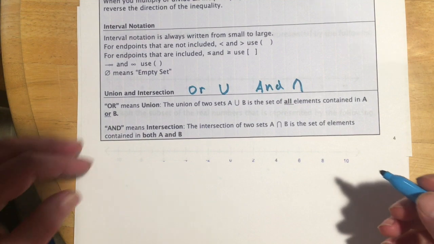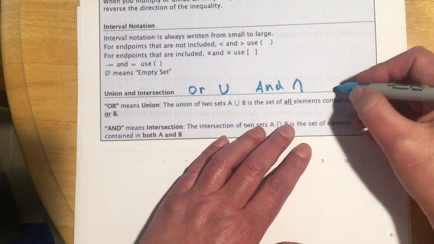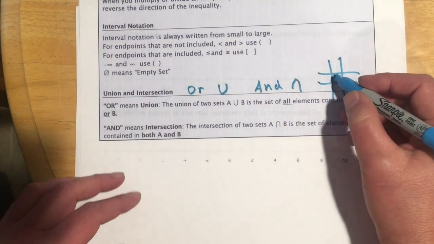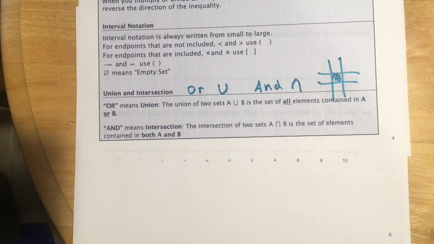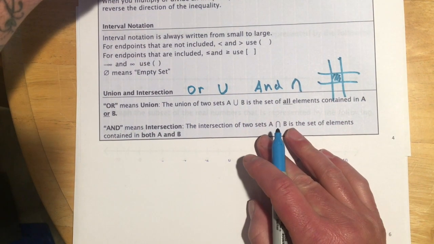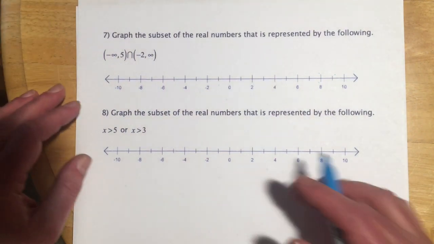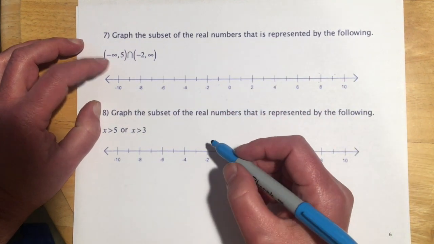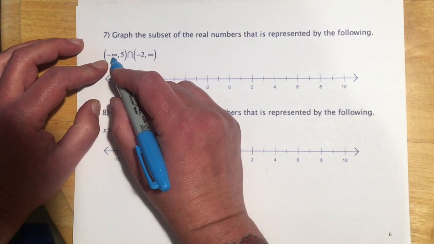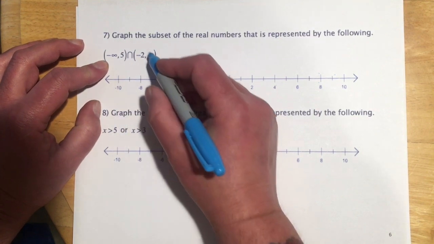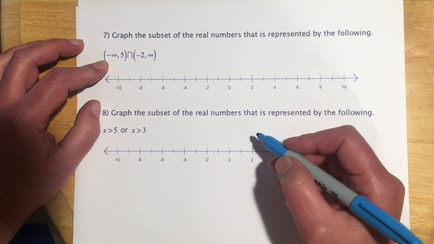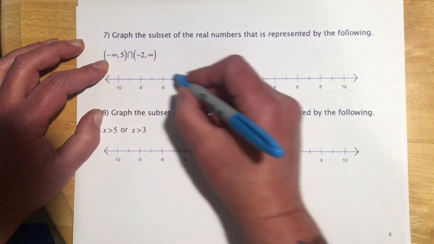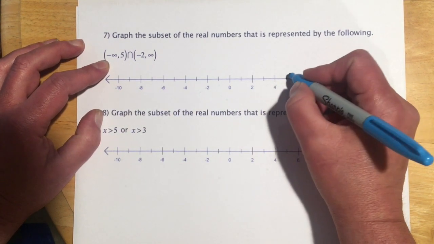An intersection is just like on a street, if two streets are intersecting, the intersection is the place where they overlap. And so any place the sets overlap, that would be our answer there. So let me show you what that looks like with some context. Number 7, graph the subset of the real numbers that is represented by the following. So this one we got negative infinity up to 5, and then that's the intersection, -2 to infinity. And so if we think of negative infinity up to 5, that means we'd have one endpoint right here.